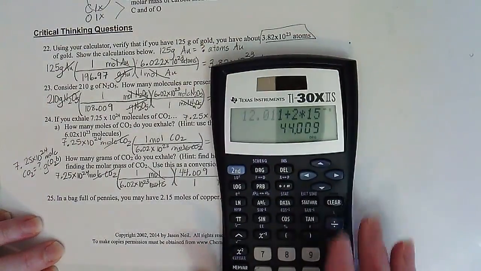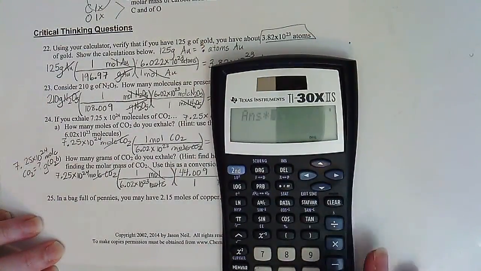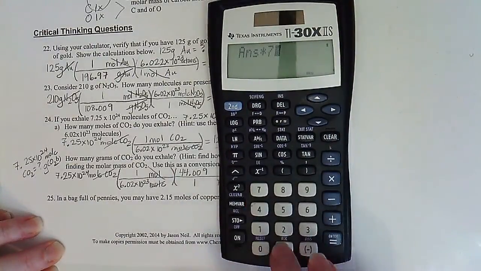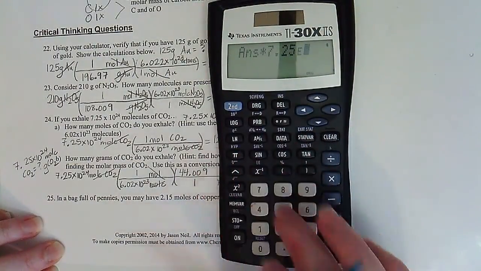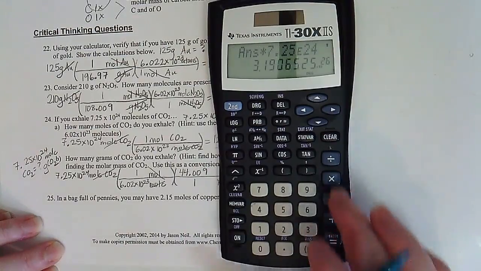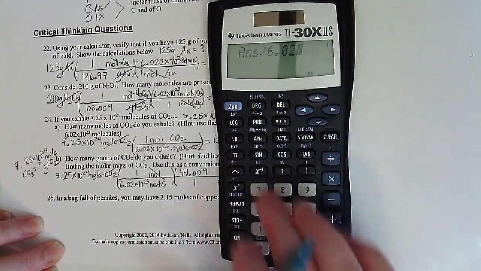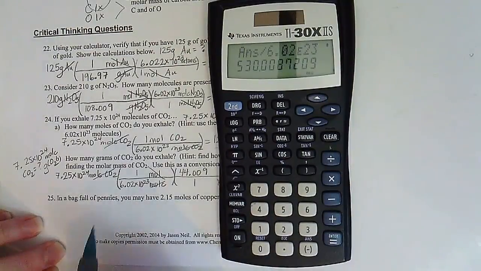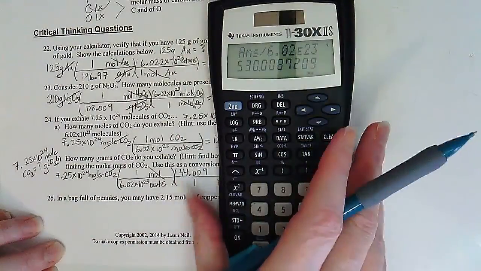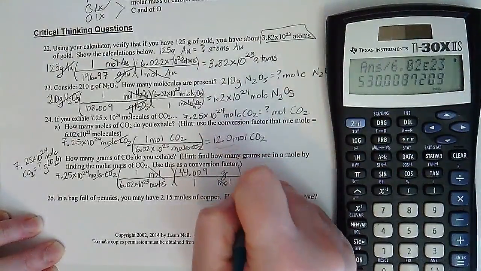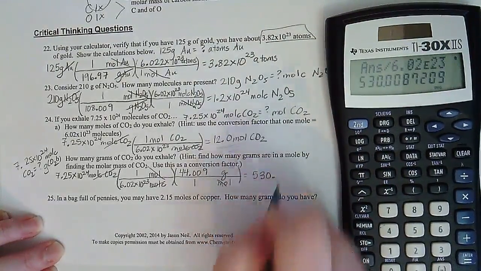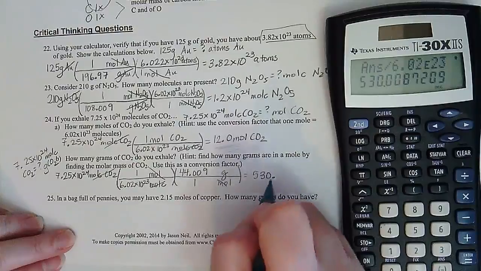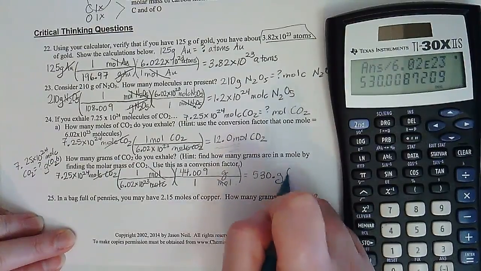So now I'm going to take that number, multiply it by 7.25 e to the 24th, take that answer and divide it by Avogadro's number. And again, I want 3 significant figures, so I'm going to say 530 with a decimal, so that 0 is significant, grams of CO2.